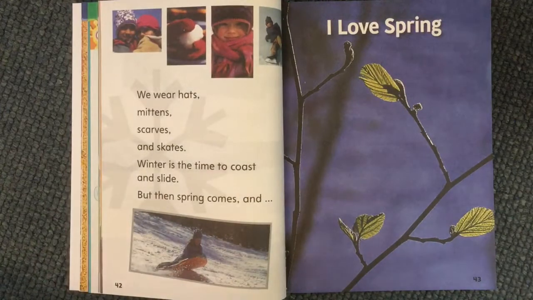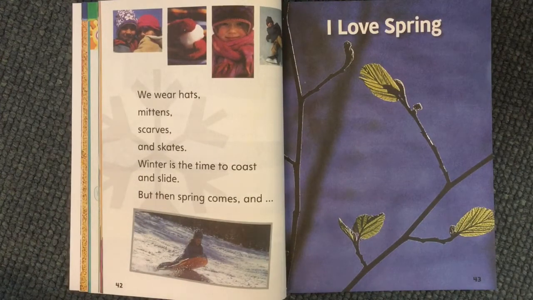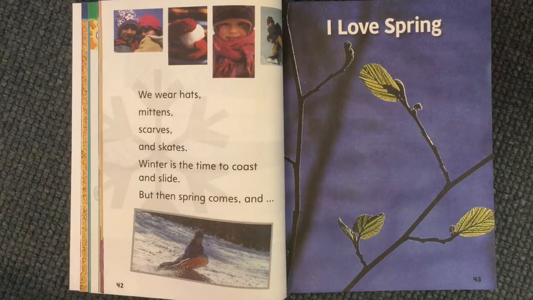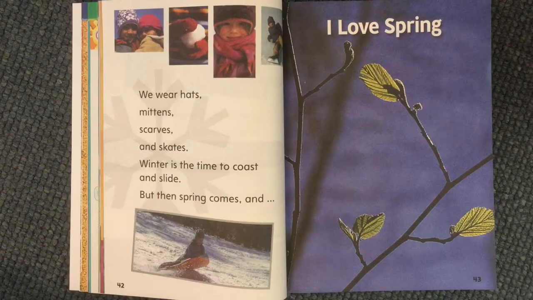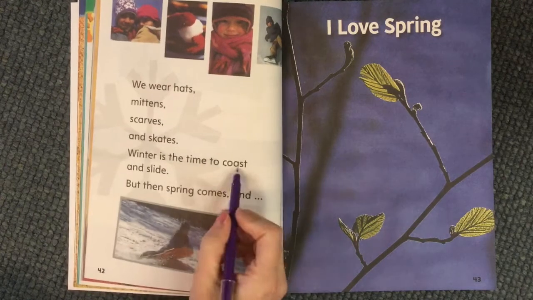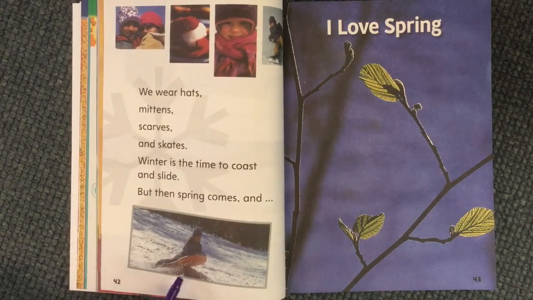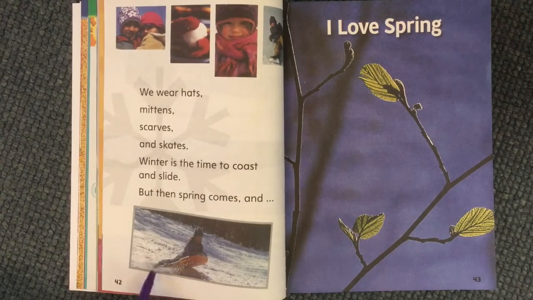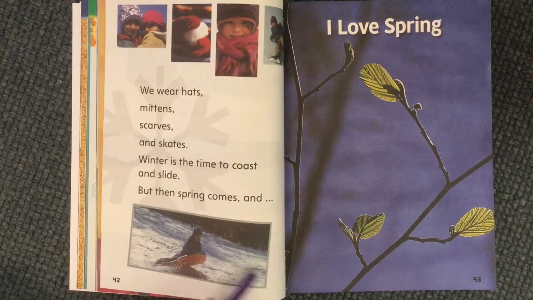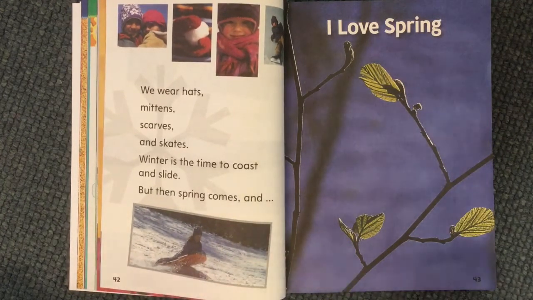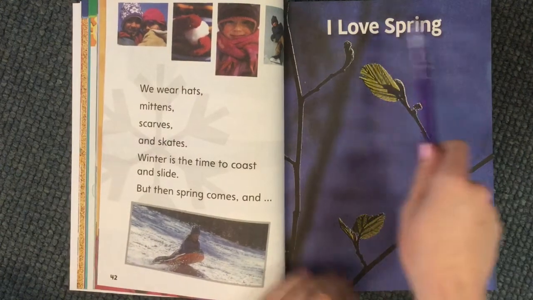We wear hats, mittens, scarves, and skates. Winter is the time to coast and slide. But then spring comes and what do you think coast and slide means? Yeah, it's like sledding. You're sliding down the hill. Coasting is where you're just resting and sliding to a stop. I love spring.